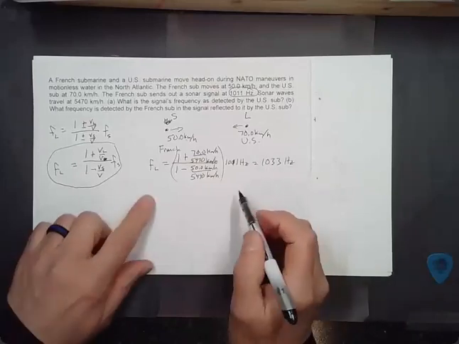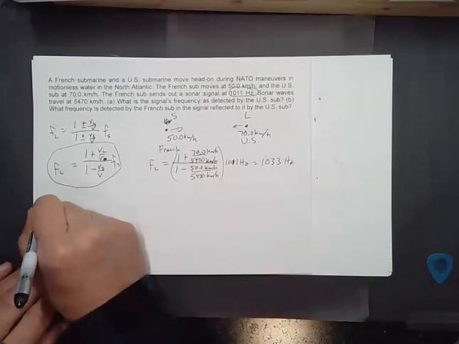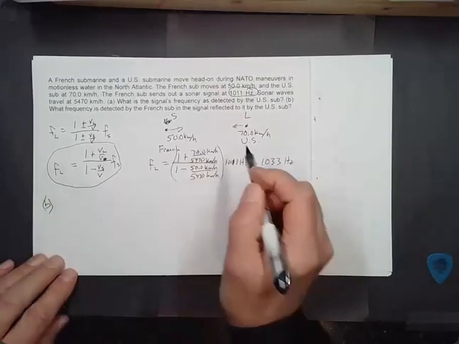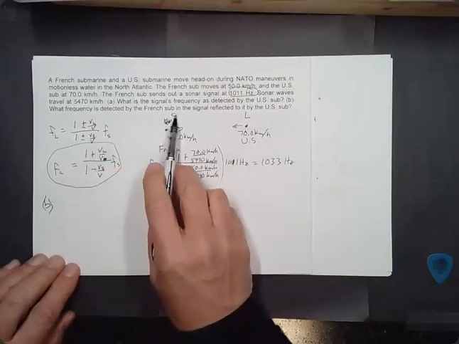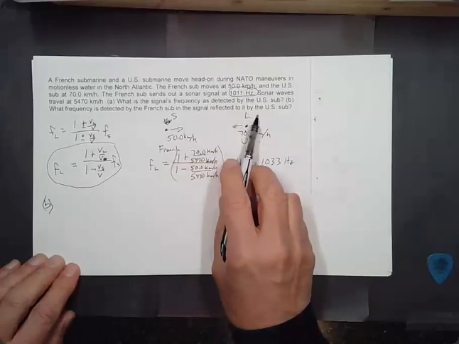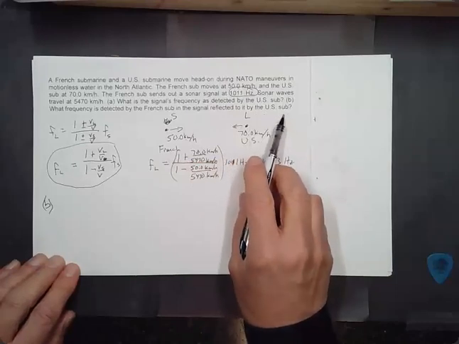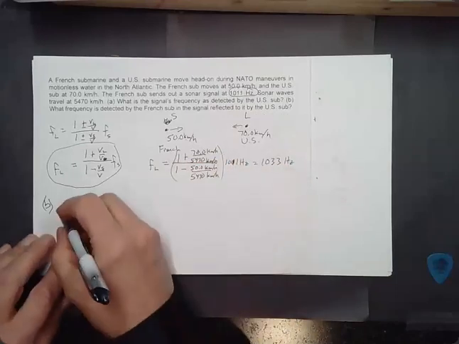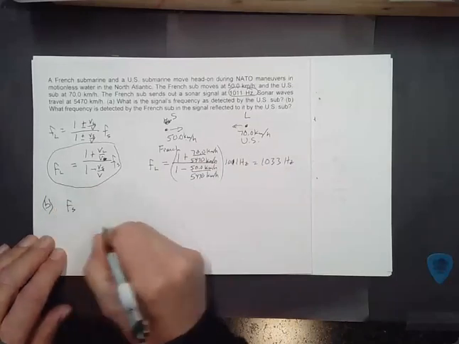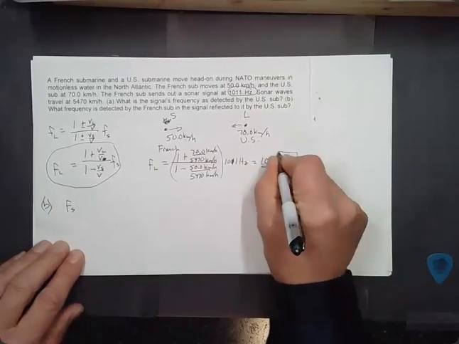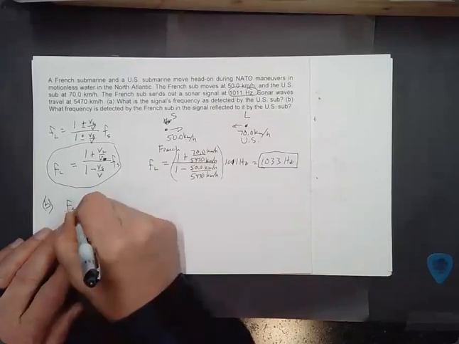So lots of stuff. Now for part B, what frequency is detected by the French sub in the signal reflected to it by the US sub? Well, now the frequency of the source is going to be this 1033 hertz.